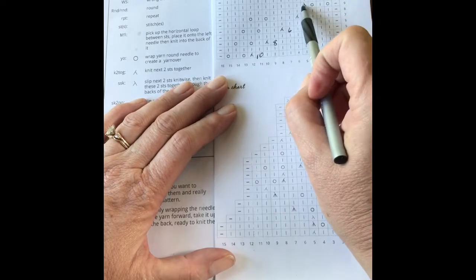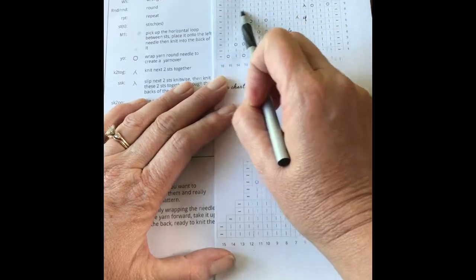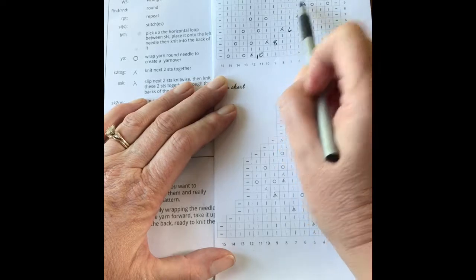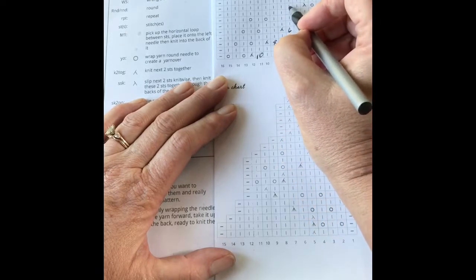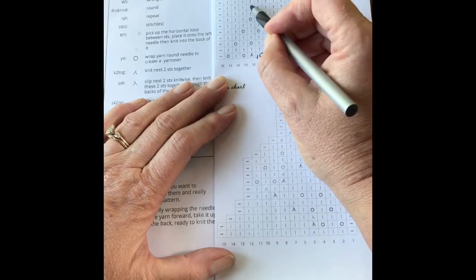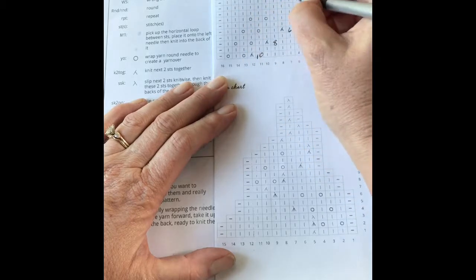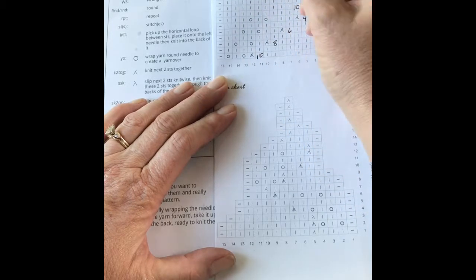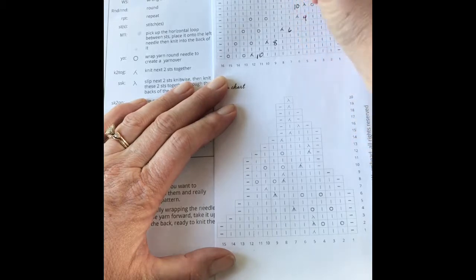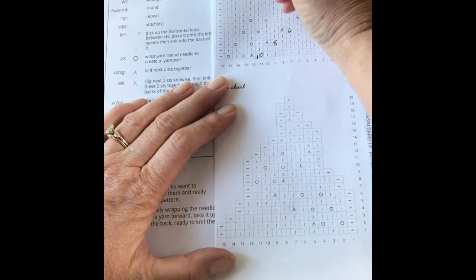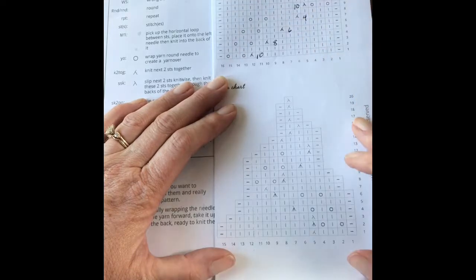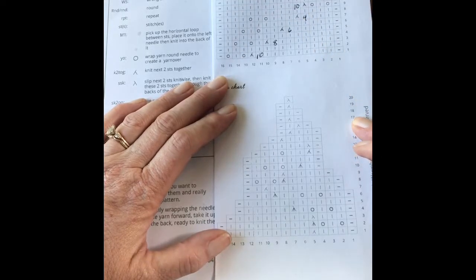And on this row 9, all of that group of knit stitches is following the decrease. So we have 1, 2, 3, 4, 5, 6, 7, 8, 9, 10. And it will decrease the same as the first half. So that makes it a little bit easier.